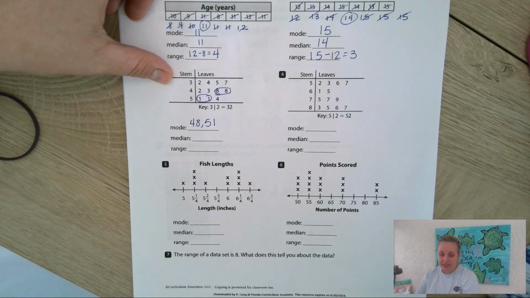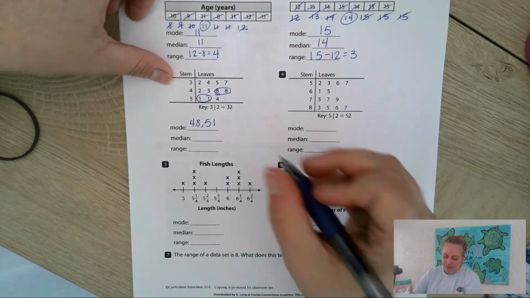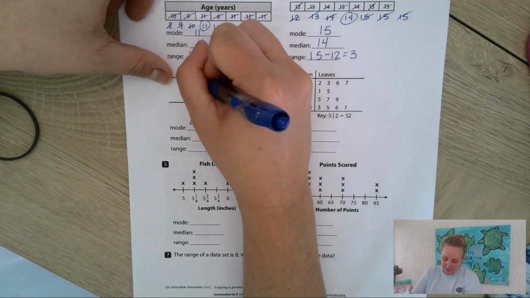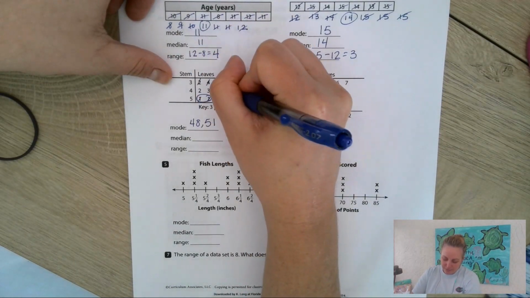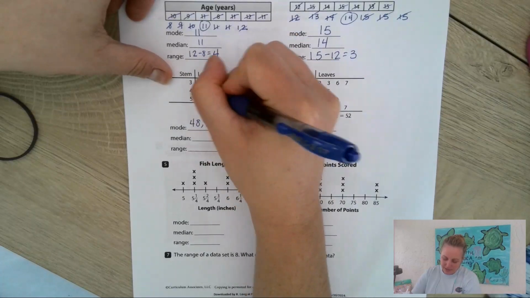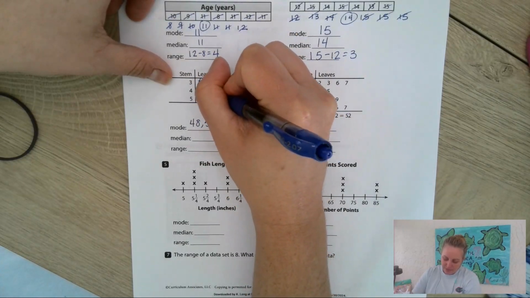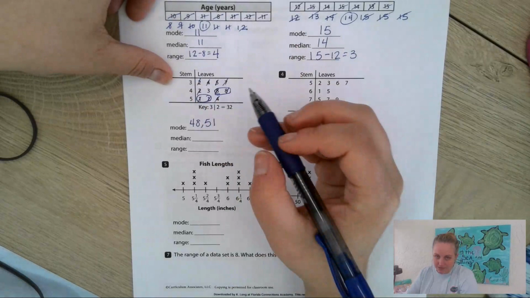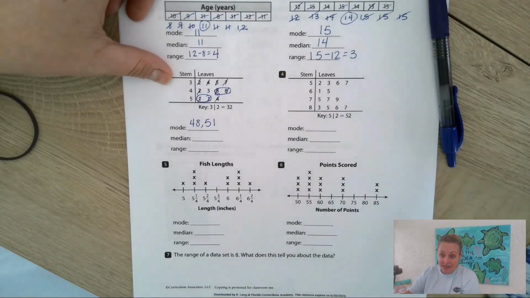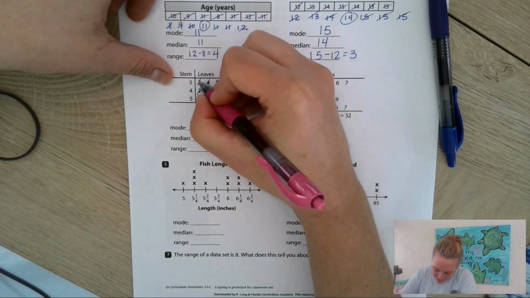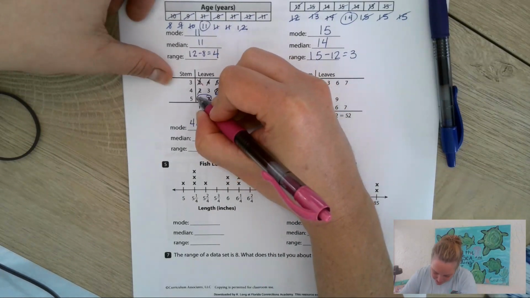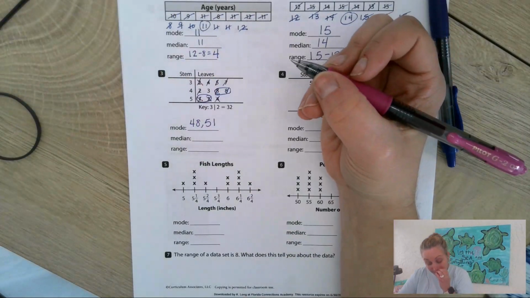The median is the number that's right in the middle, so remember we cross off big, small, big, small, big, small, big, small, big, small. Oops. Let me do that again. Mrs. Long made a mistake again. All right, I'm going to do it with a different color. Big, small, big, small. Why am I doing this wrong?